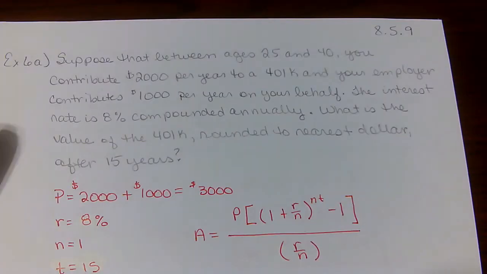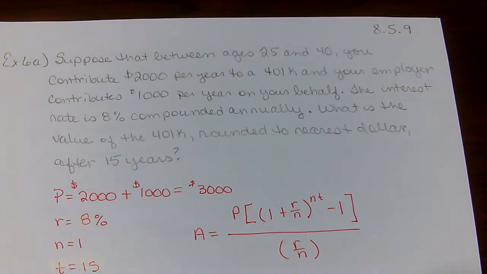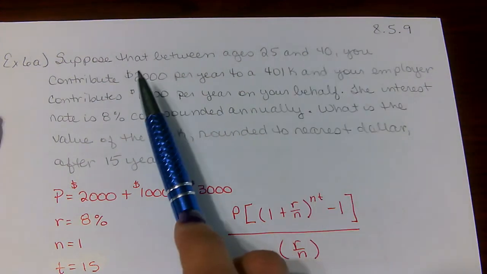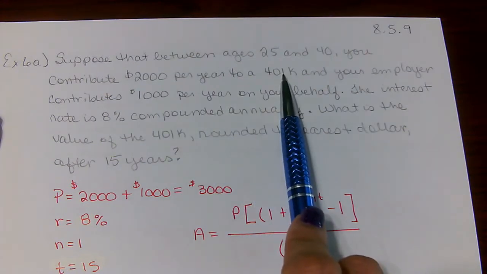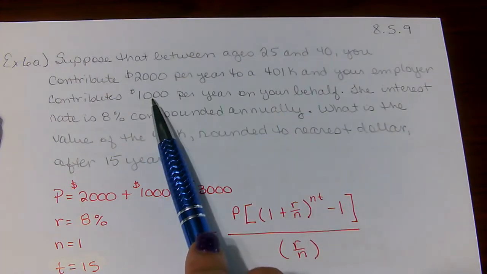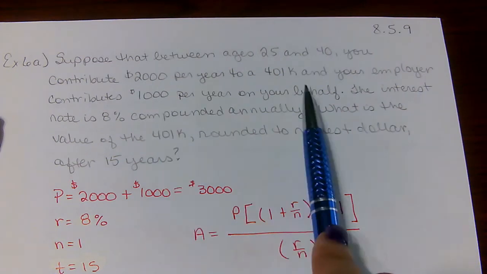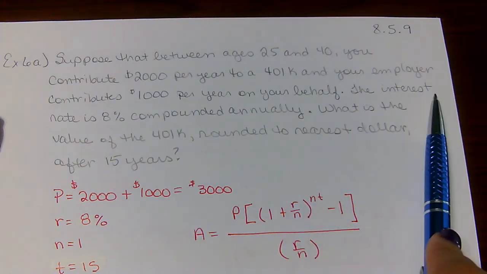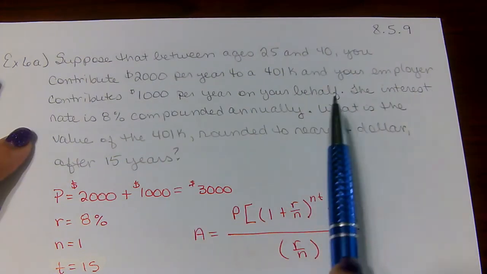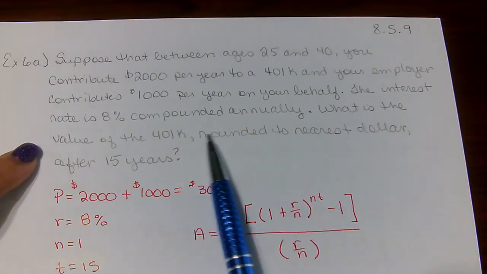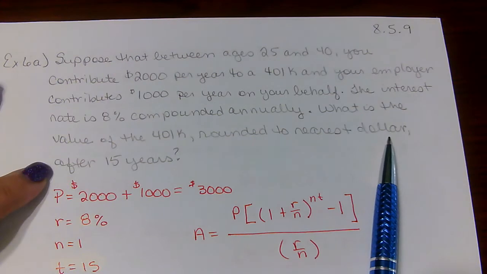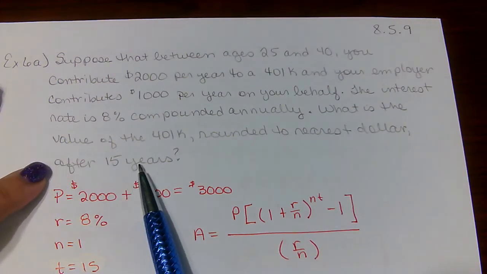Let's look at this example. Suppose that between 25 and 40, you contributed $2,000 a year to a 401k, and your employer contributed another $1,000 a year on your behalf. The interest rate is 8% compounded annually. What is the value of your 401k, rounded to the nearest dollar, after 15 years?